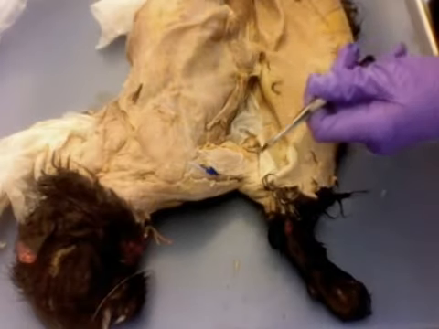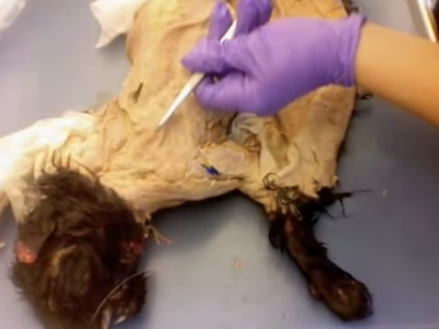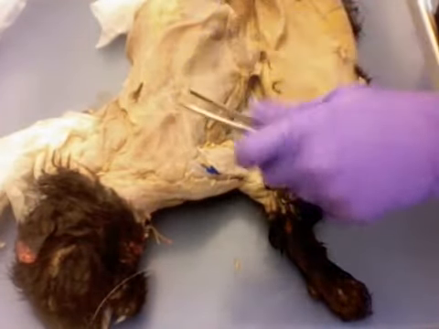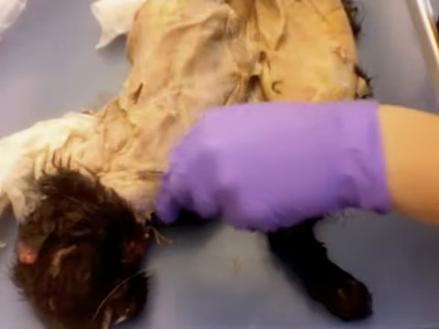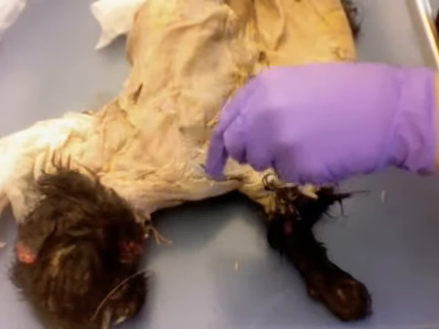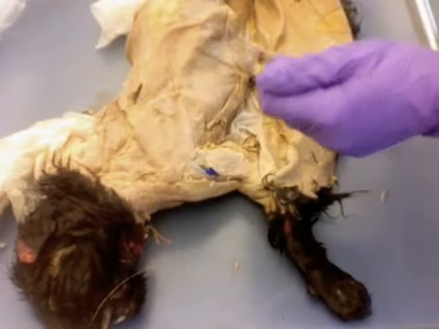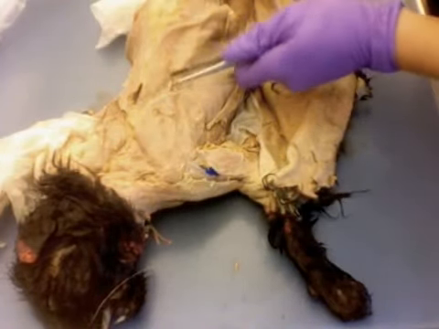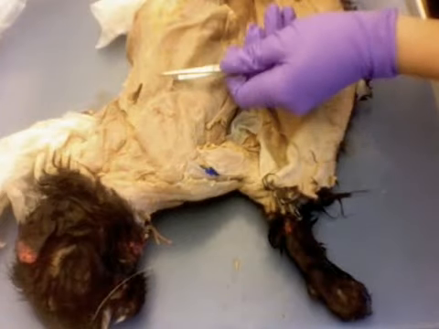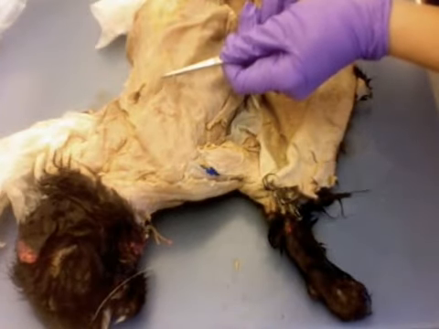Okay, then we have our acromiotrapezius, which is this muscle right here. So it's just going to sit pretty much on top of the scapula. And then our spinotrapezius right here.